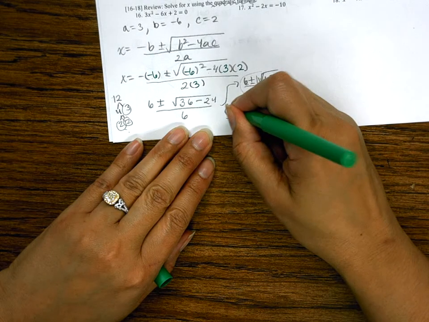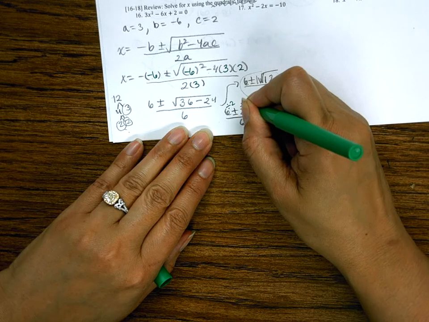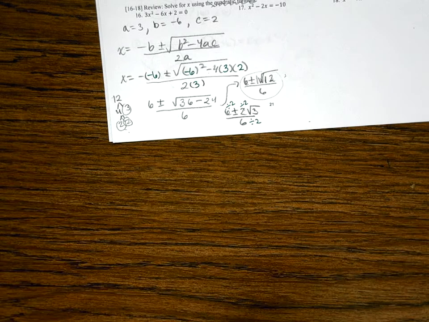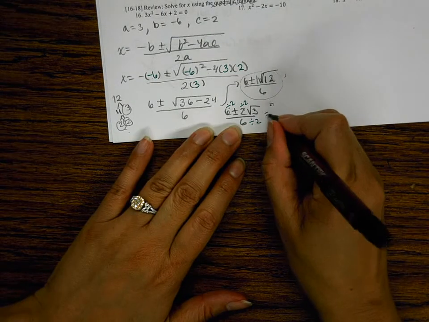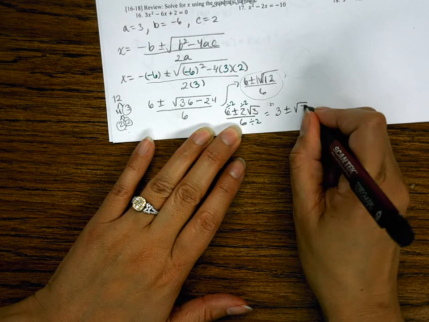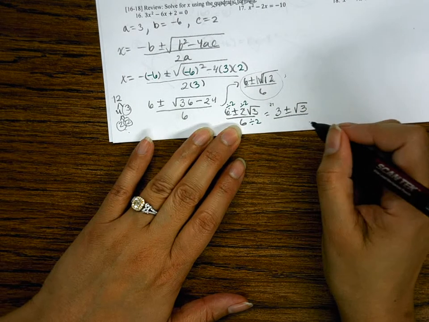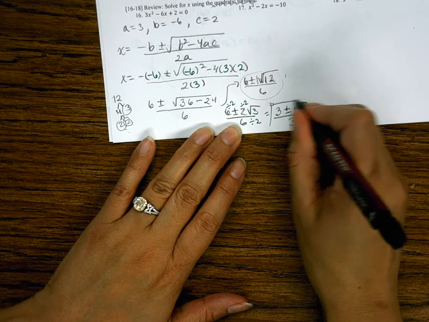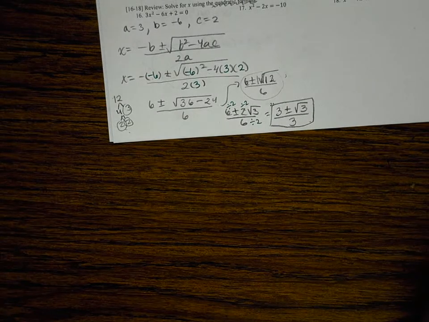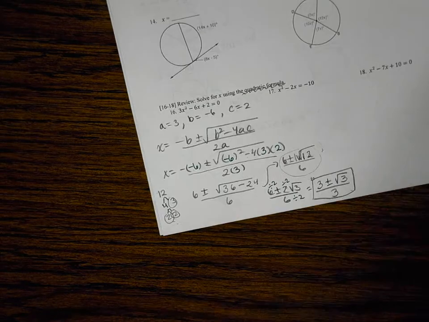Everything can divide by 2. Not the radical, but the number on the outside. And that gives you 3 plus or minus 2 divided by 2 is 1 root 3. I'm just going to write that as root 3. All over 6 divided by 2 is 3. That's a whole lot of 3's in that answer. That's your answer for number 16. And that is it for this section of homework questions.